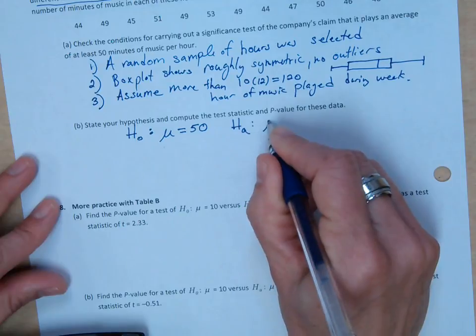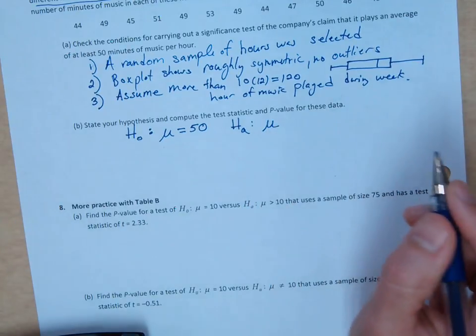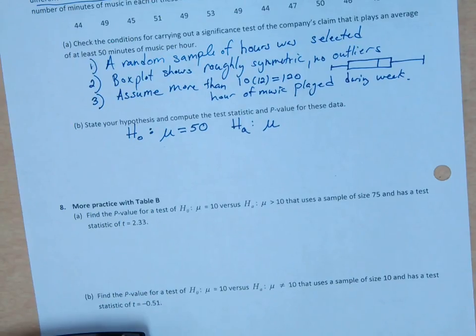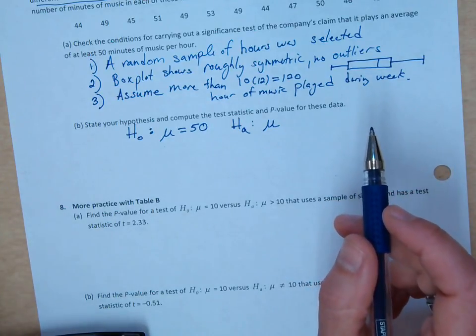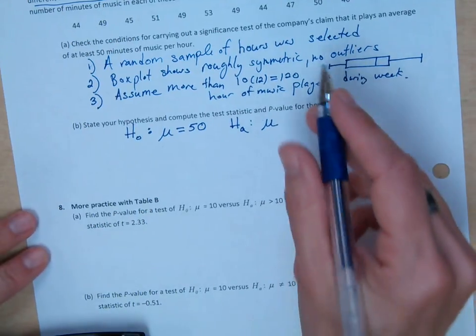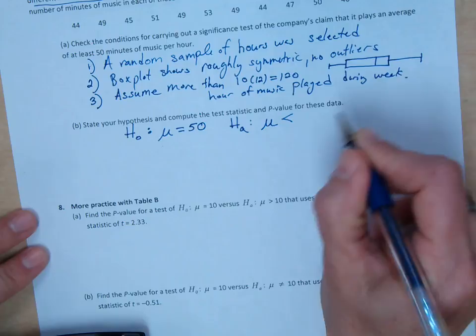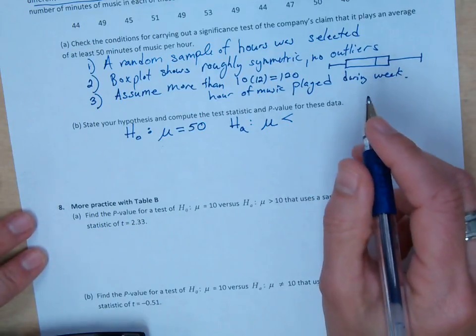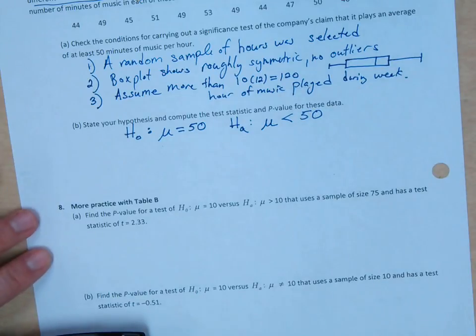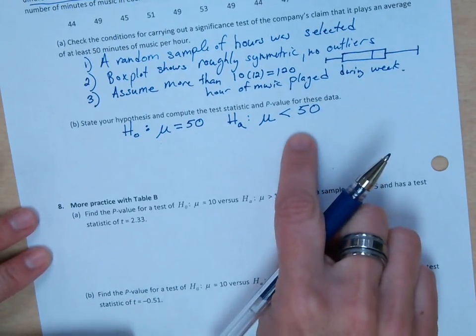It's a two-sided test if it's not equal to 50 and we don't have an inclination about which direction we want to go in. But if you read the problem again, it's probably less than, because that's what we're trying to show, that they actually play less than 50 minutes.